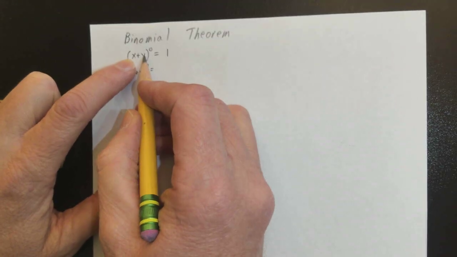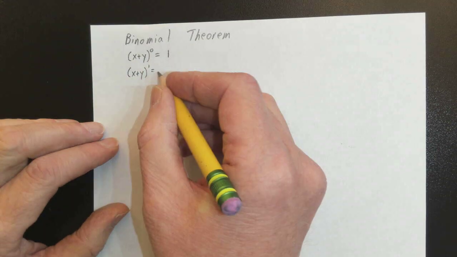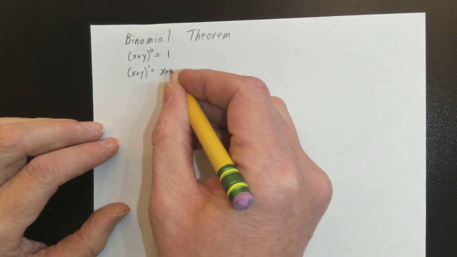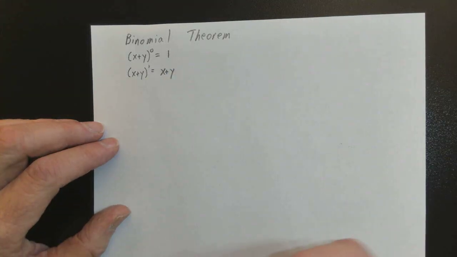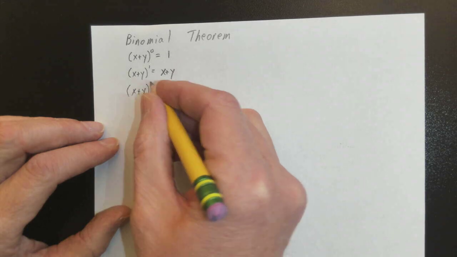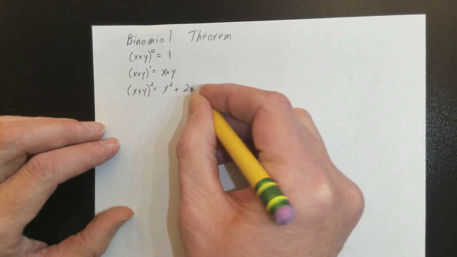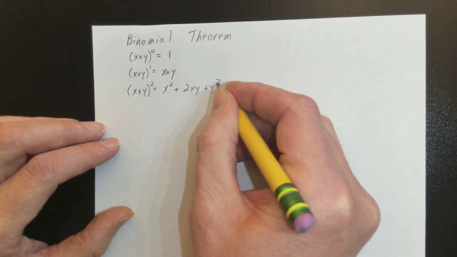Okay, so binomial theorem. We start with a binomial, x plus y. If I raise it to the power of 0, it's 1. If I raise x plus y to the first power, it's 1x plus 1y. If I take x plus y and square it, I've got x squared plus 2xy plus y squared.